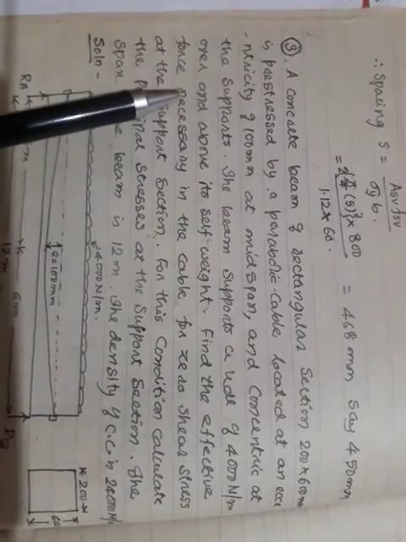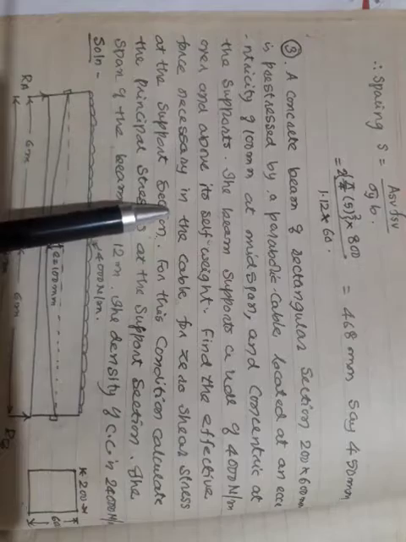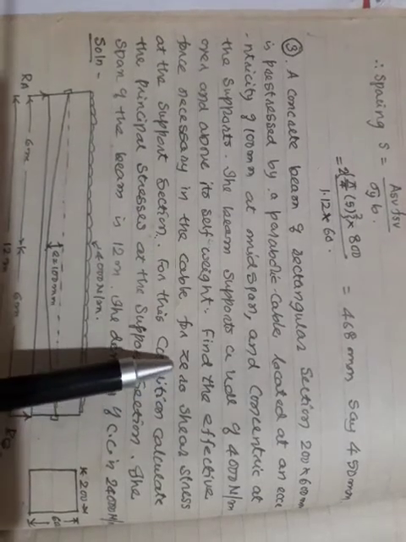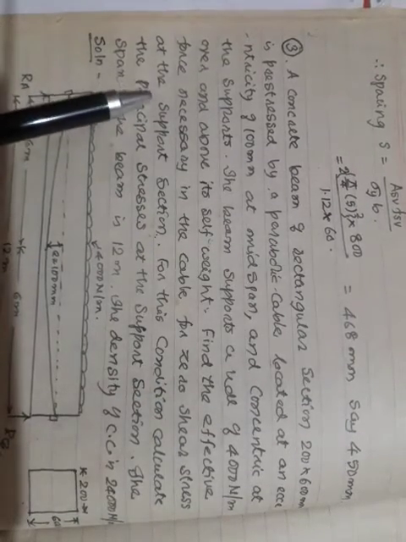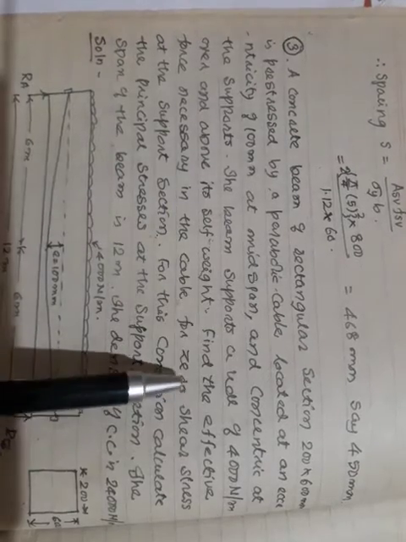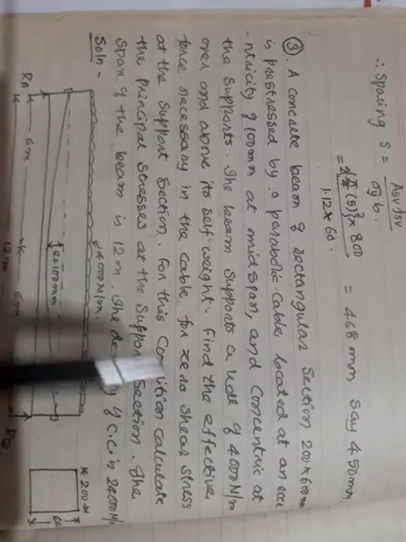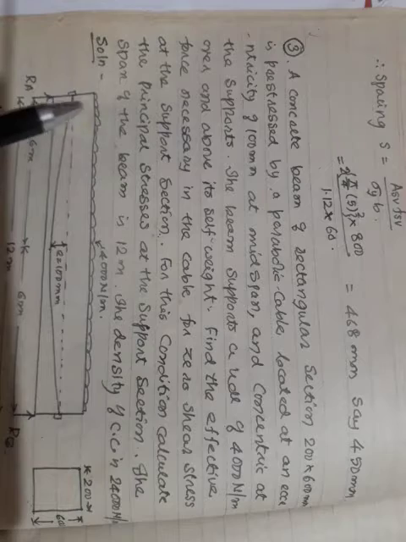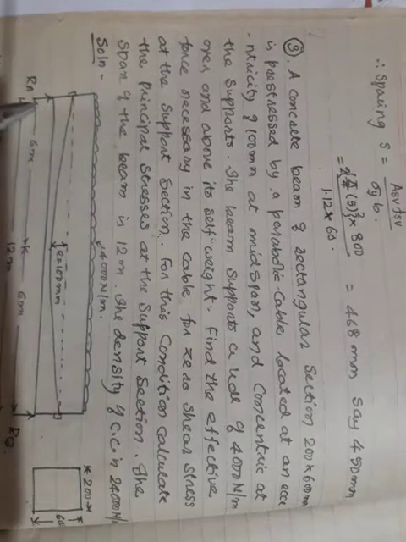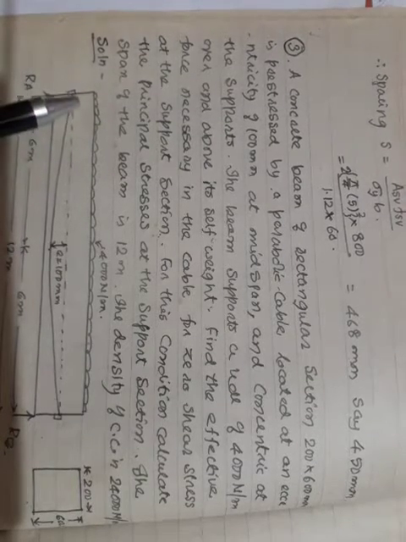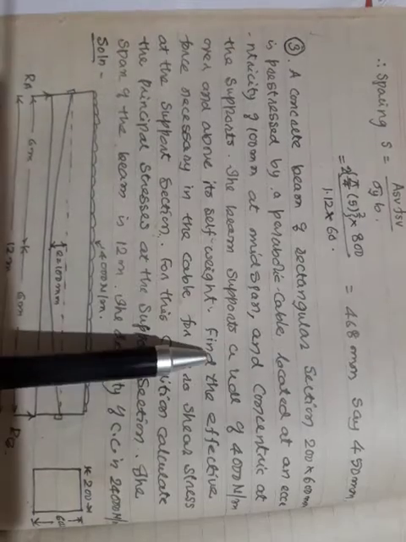Find the effective pre-stressing force necessary in the cable for 0 shear stress at the support section. If at all you want to make the shear stress 0 here at the support section, how much pre-stressing force you have to apply? That is what he has asked.